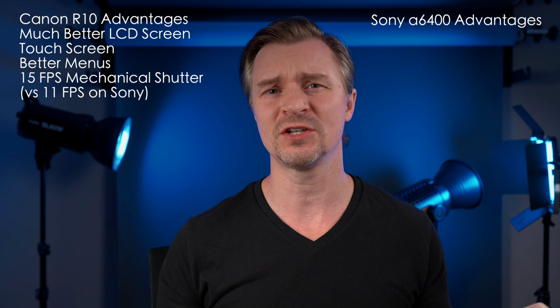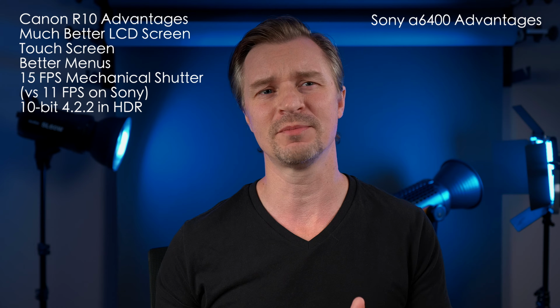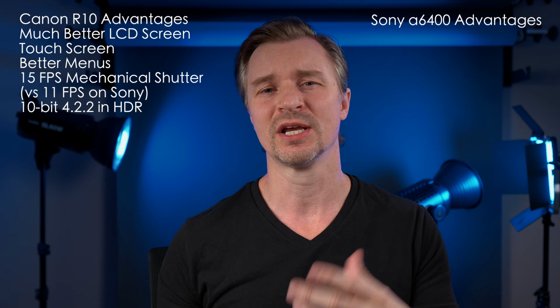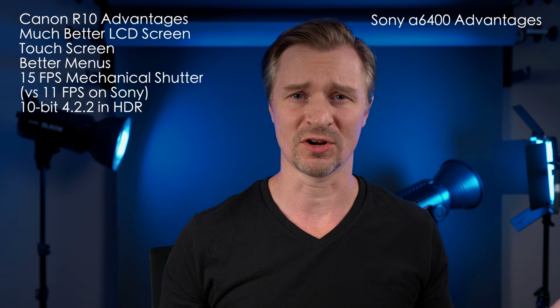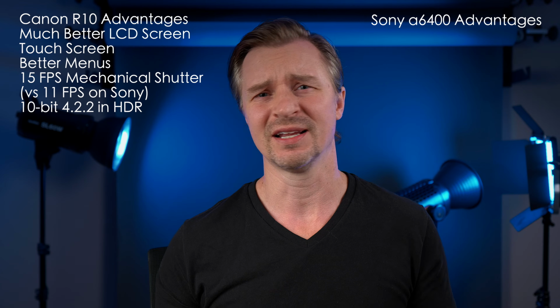And a big headline feature is 10-bit in HDR. It has 422 10-bit in one mode, and that is HDR. So if you do shoot in that mode, you'll have to convert it to Rec 709 if you want to play it normally, or you can output it to HDR if you want.